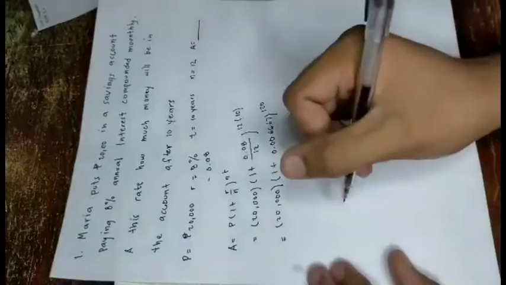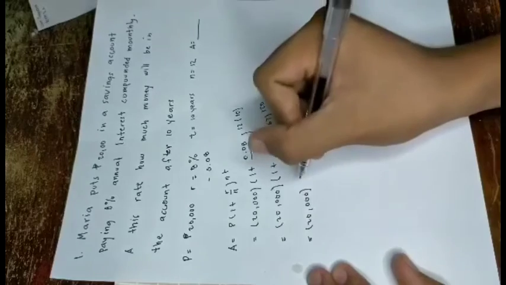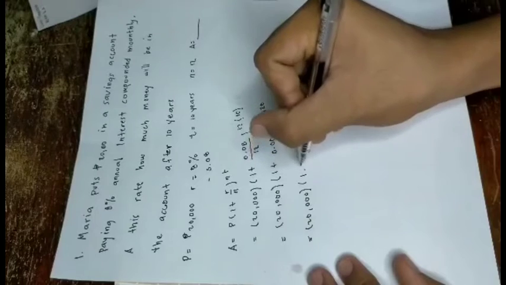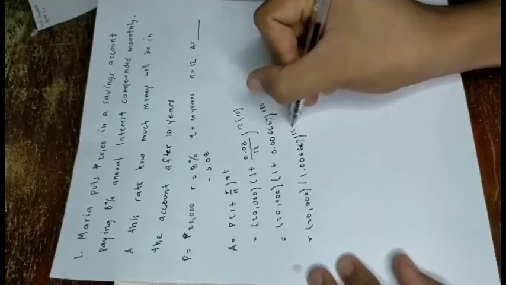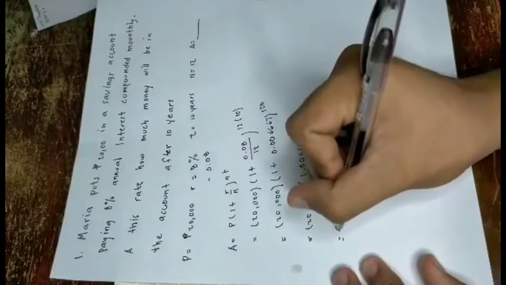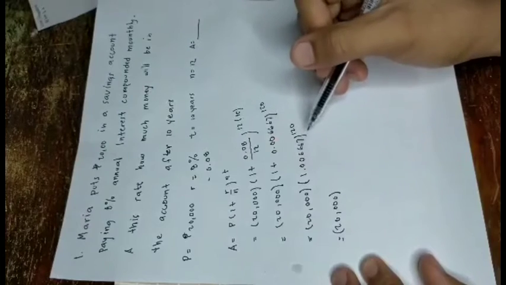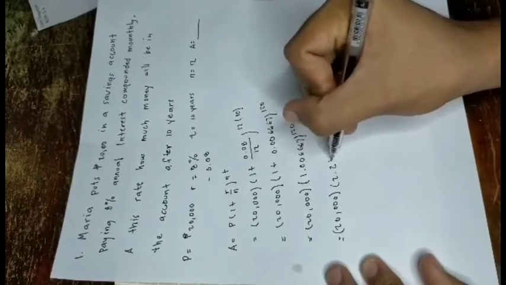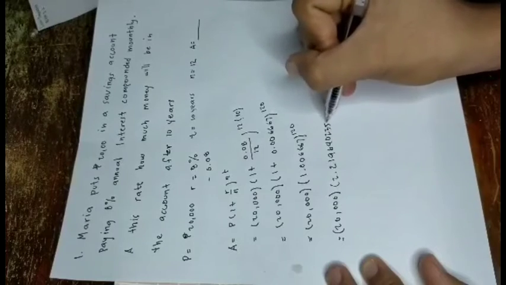Then let us write 20,000 times 1 plus 0.006667, that is 1.006667 raised to 120. 1.006667 raised to 120 is 2.219640235.